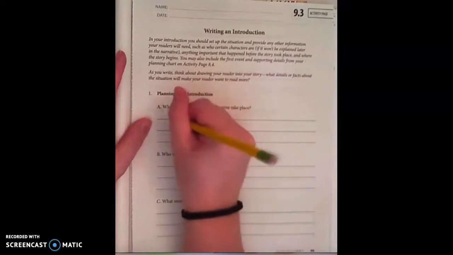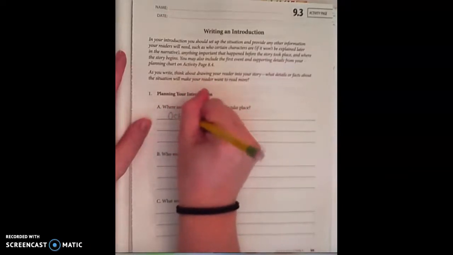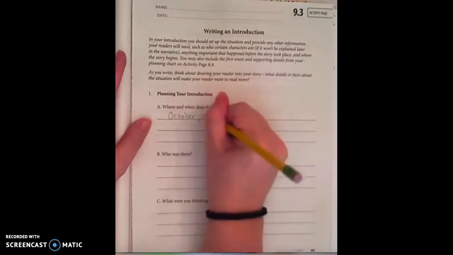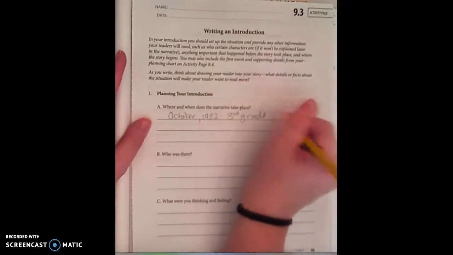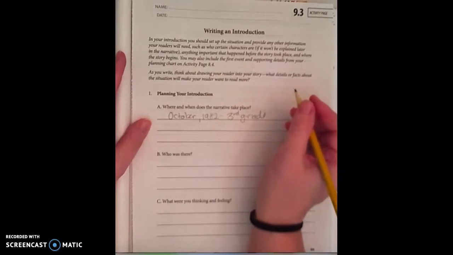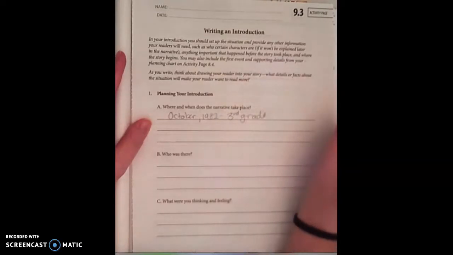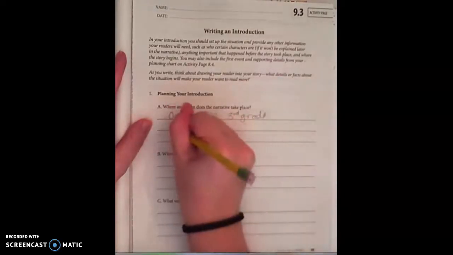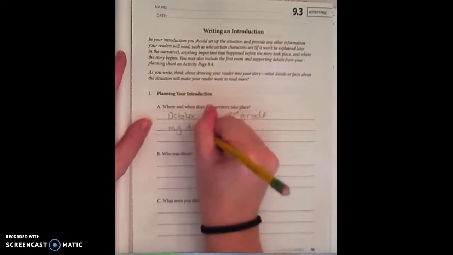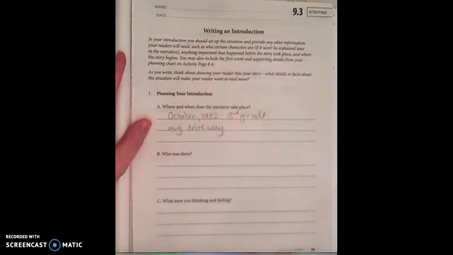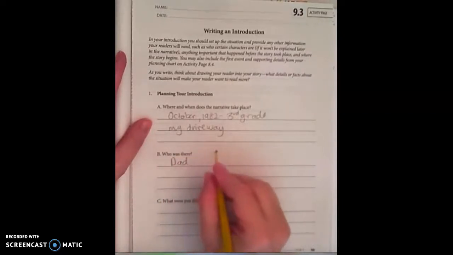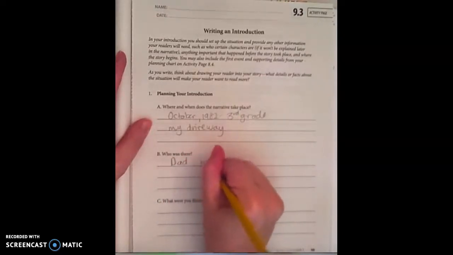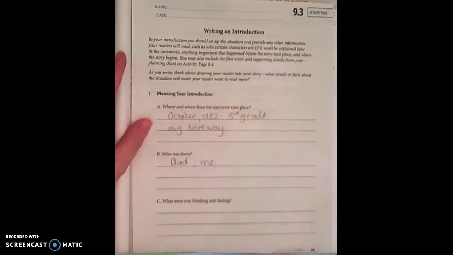Well, it was in October 1982. I was in 3rd grade. That's when. Let's see where. Oh, my driveway. Okay. Who was there? My dad. Me. That was really about it.